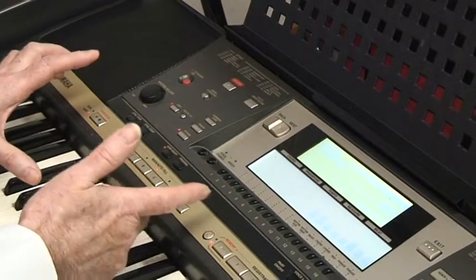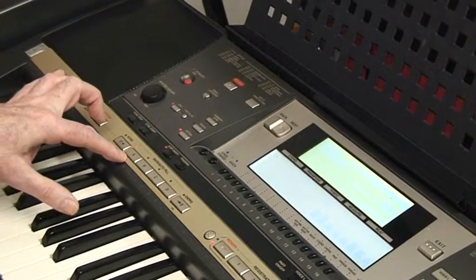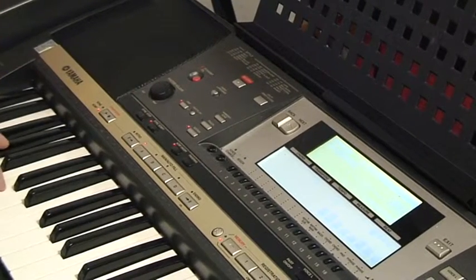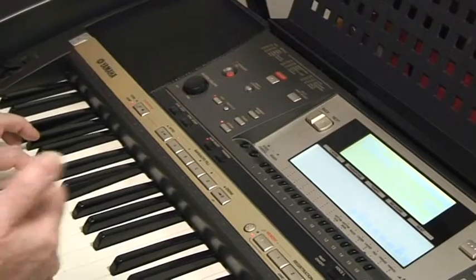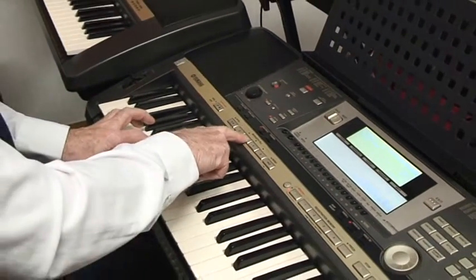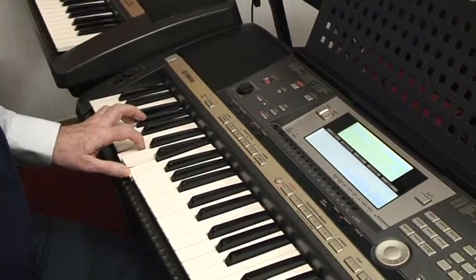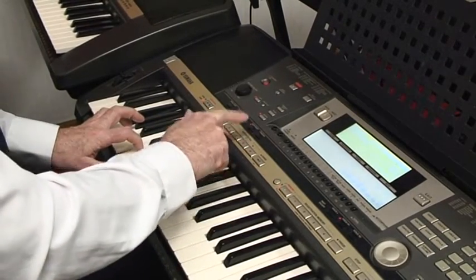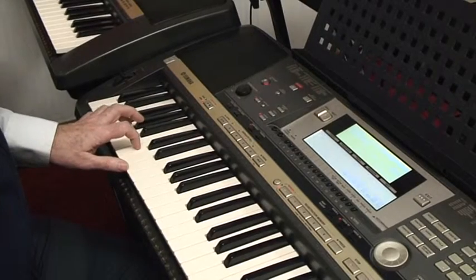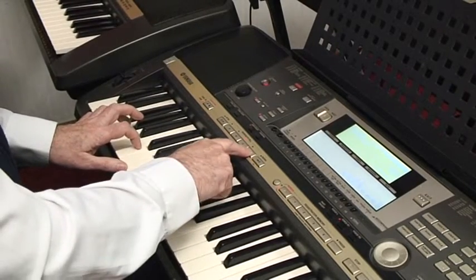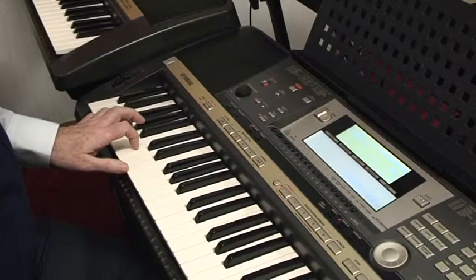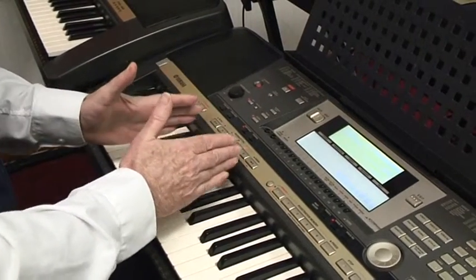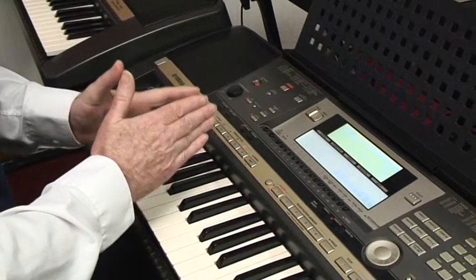So if I put that style on again, I start on variation A, and if I play the first rhythm, so I've got variation 1, variation 2, or A, B, then C, and then finally D. So there's 4 variations of the same drum pattern.